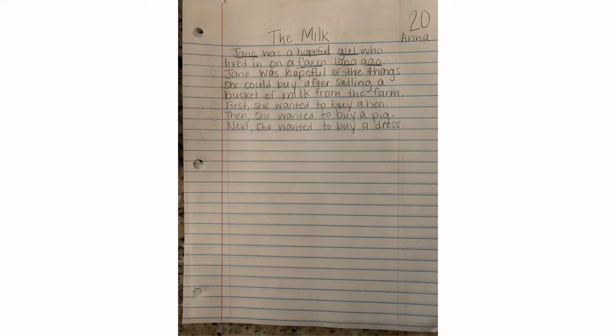Now let's read mine. You guys read mine with me. We're going to read it aloud and make sure that it makes sense. Jane was a hopeful girl who lived on a farm long ago. Jane was hopeful of the things that she could buy after selling a bucket of milk from the farm. First, she wanted to buy a hen. Then, she wanted to buy a pig. Next, she wanted to buy a dress.